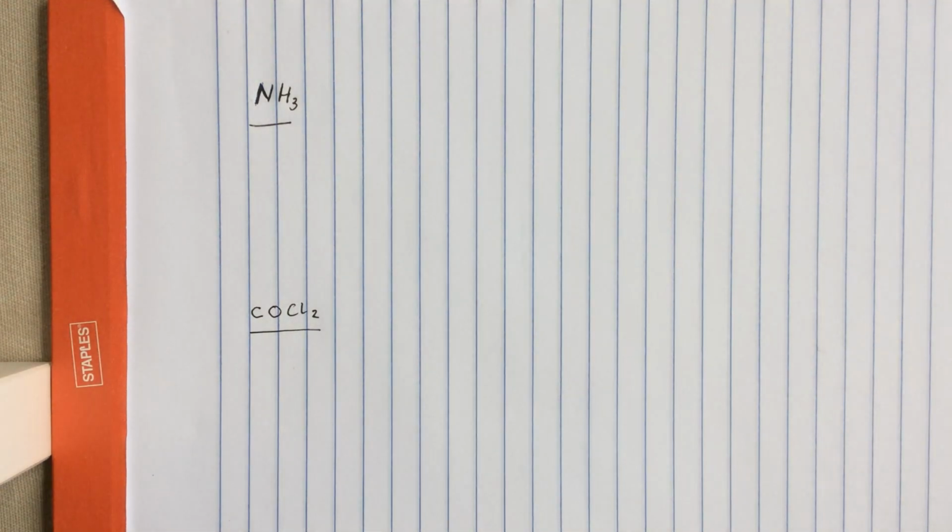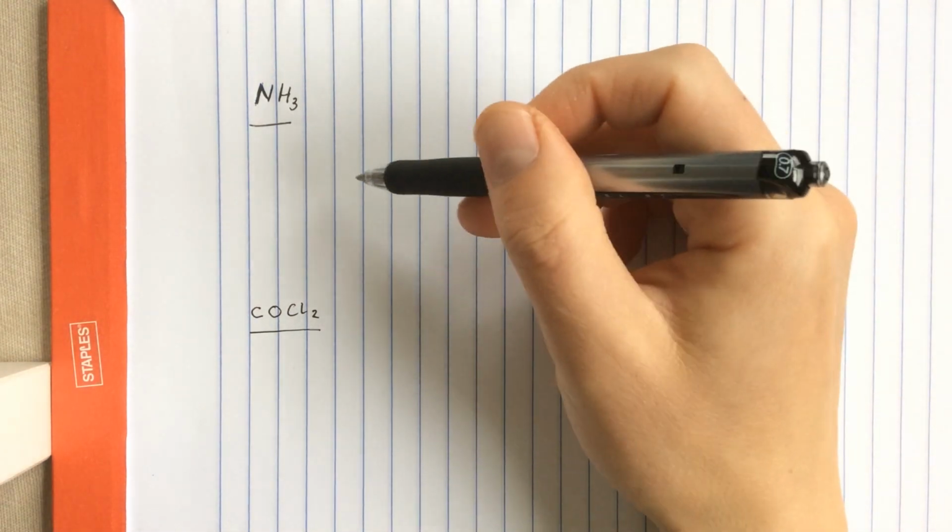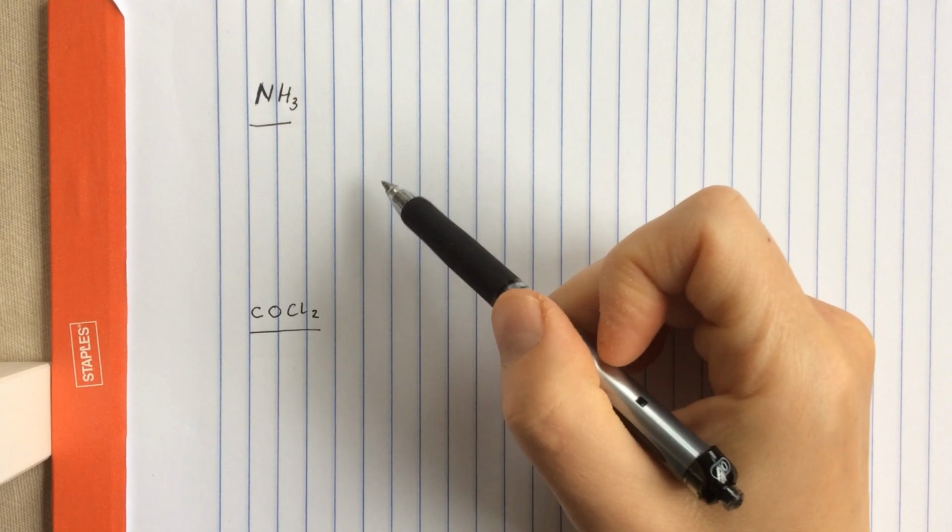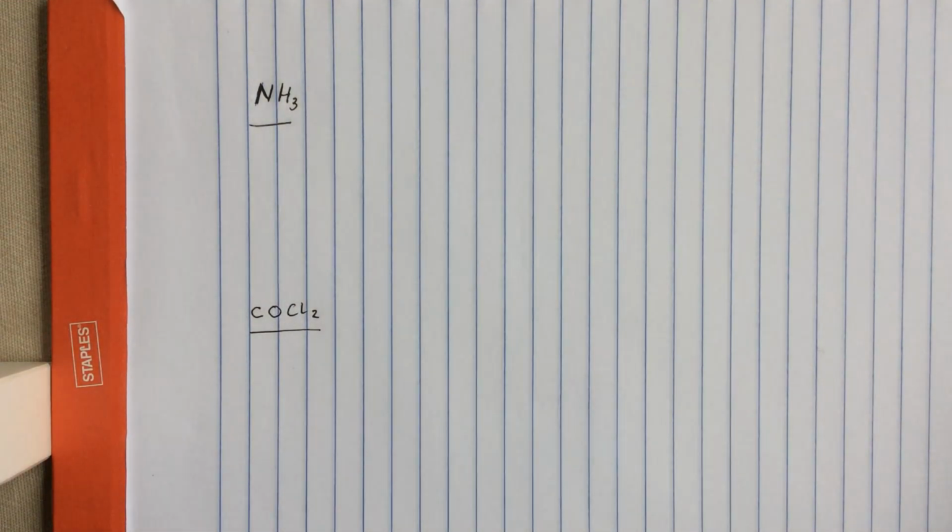All right, so two more examples. The first two I kind of did a little bit slower. These ones I'm going to try and speed it up because we've already done two, so hopefully you're starting to see what the process is. So the first one we'll do out of these two is NH3.